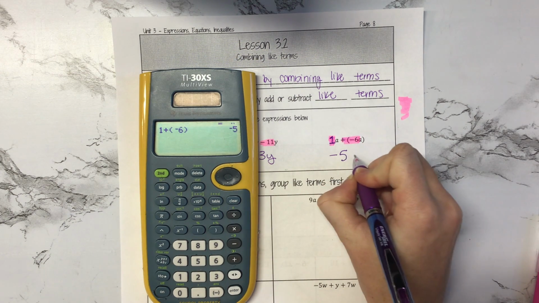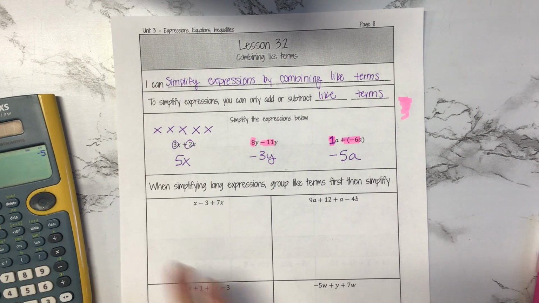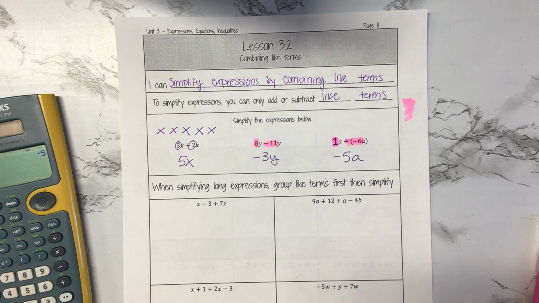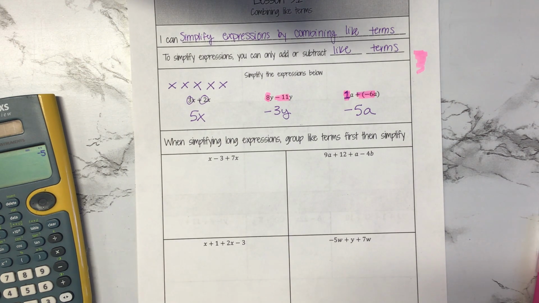So negative 5a. You just take their coefficient, the number that's multiplying them, and add those together or subtract them from each other.